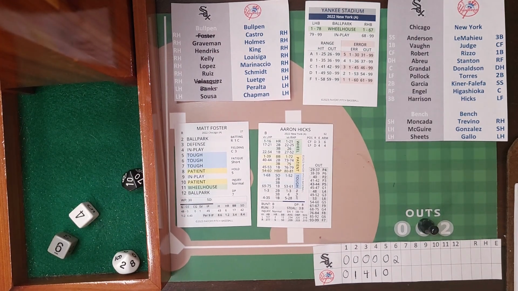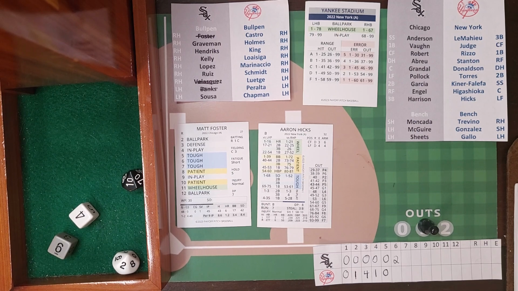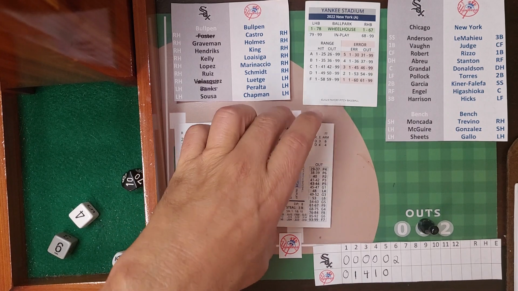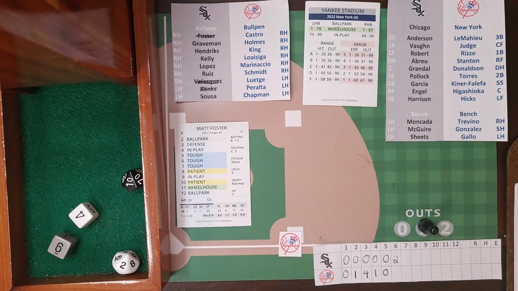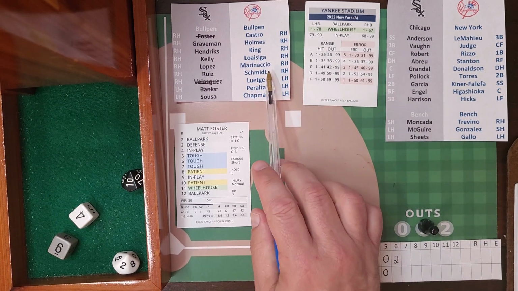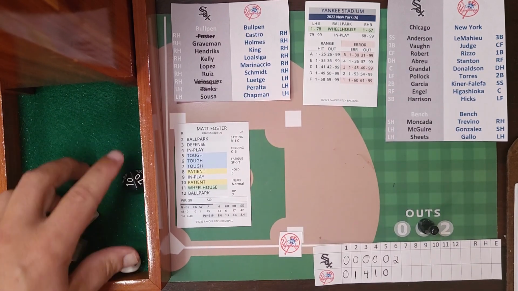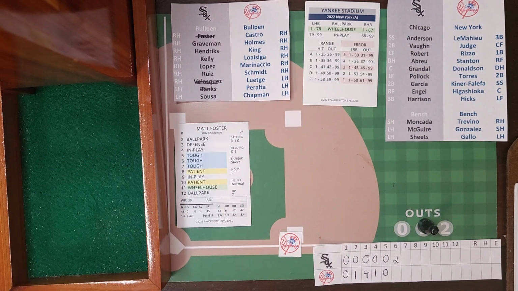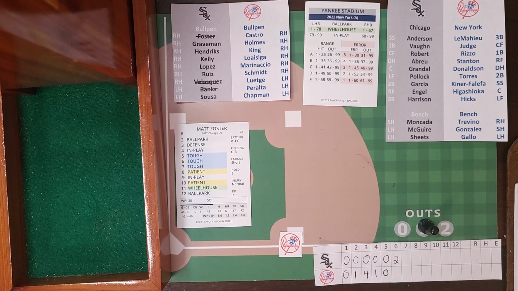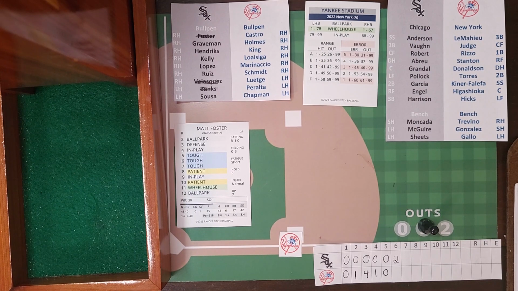We get a 10, which is patient, and that's a 12, so that's going to be a walk to Aaron Hicks. One roster move of note for the Yankees in their bullpen. They called up Marinaccio. He's back on the roster. And that's because they had an injury to Chad Green. He's on the injured list, so Marinaccio would probably be the first out of the bullpen because he's got the freshest arm.